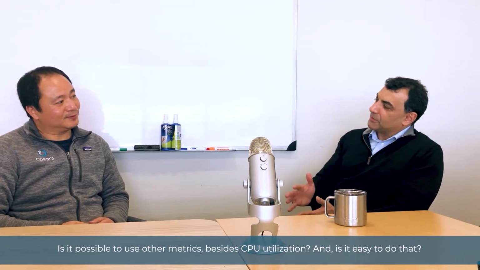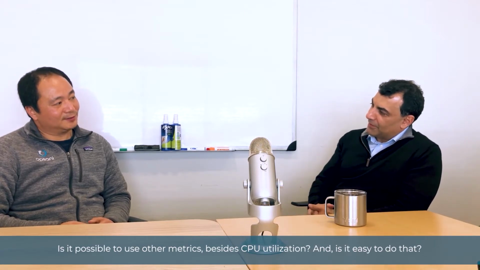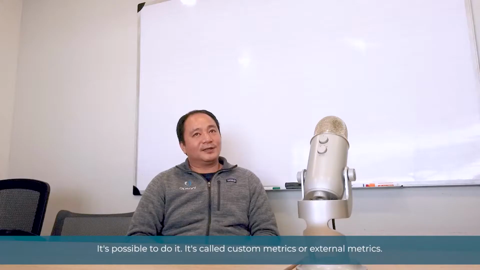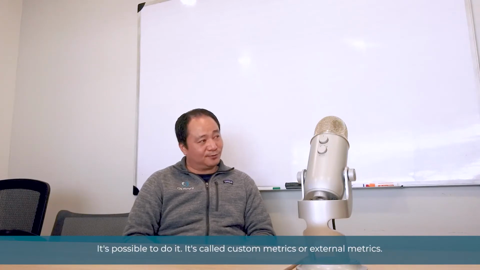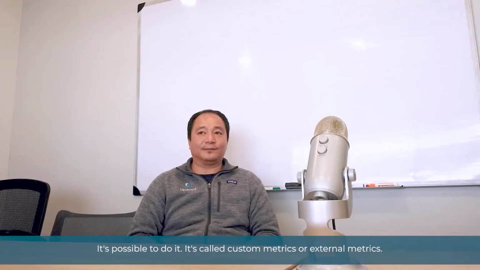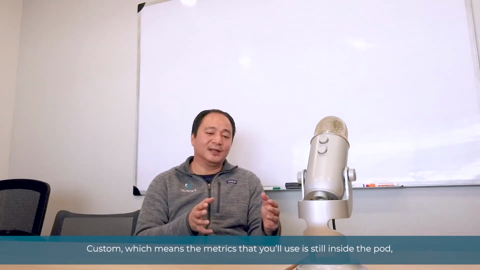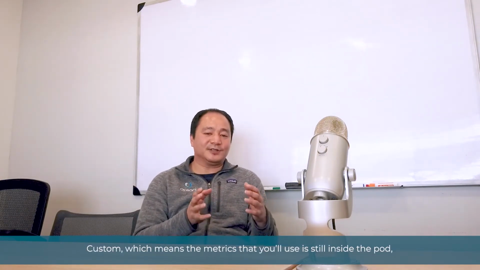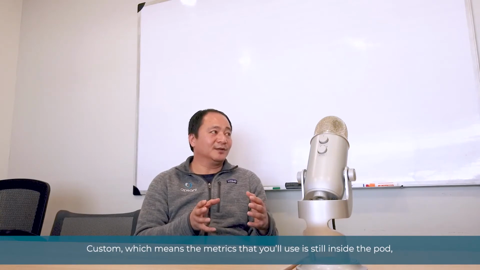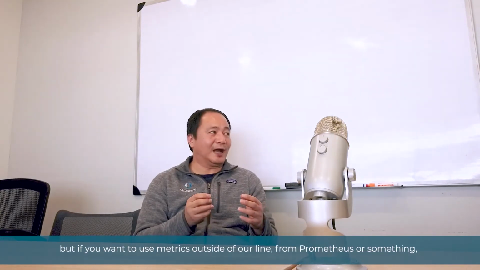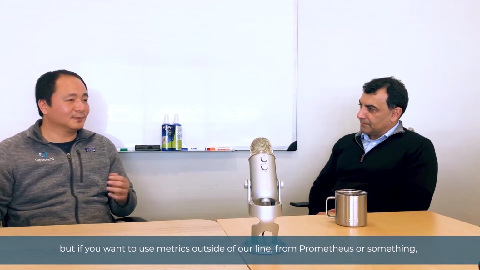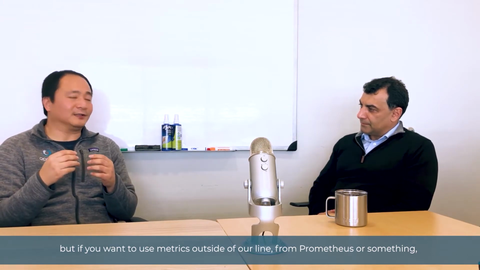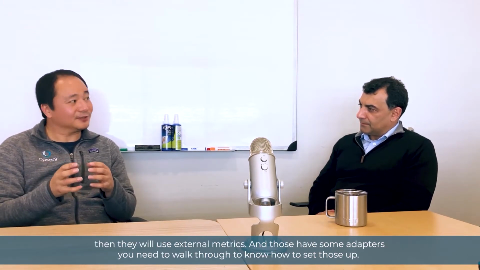Is it possible to use other metrics besides CPU utilization, and is it easy to do that? It's possible to do it. They're called custom metrics or external metrics. Custom means the metrics you use are still inside the pod. But if you want to use metrics outside the pod, like from Prometheus or something, then you will use external metrics.